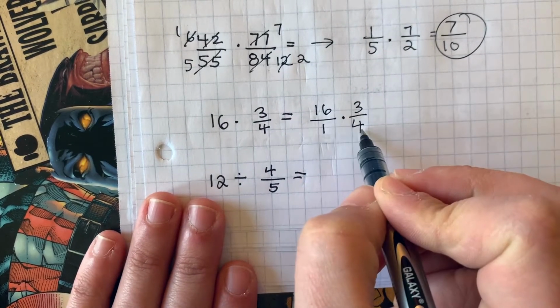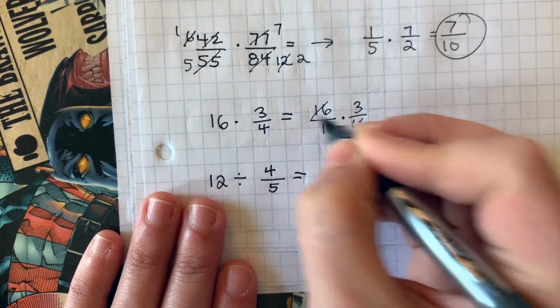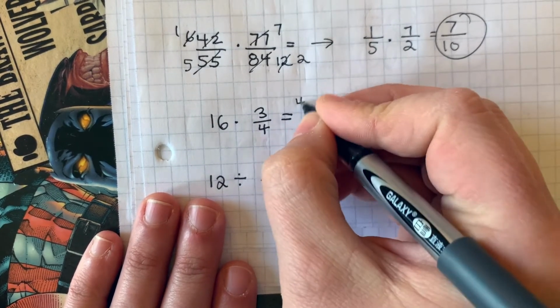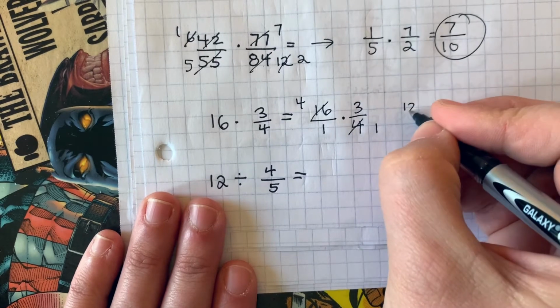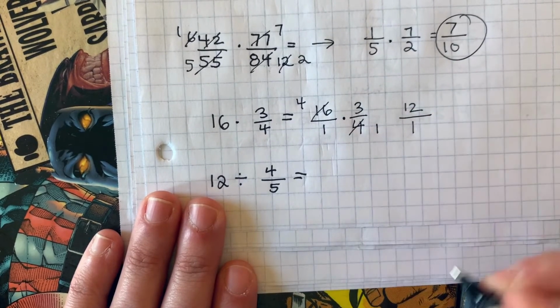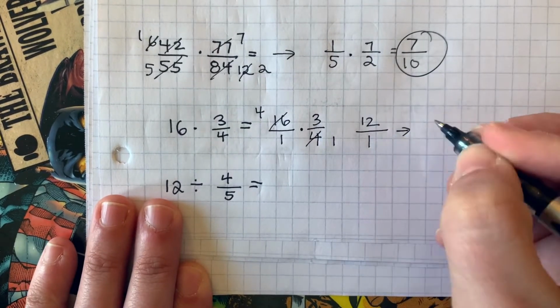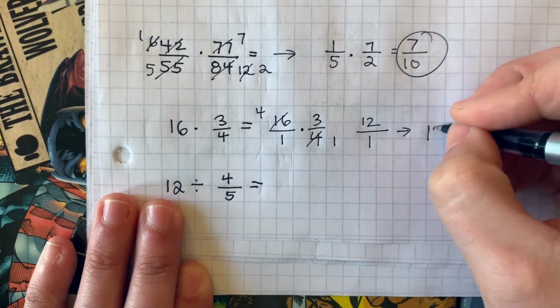I'm going to cross simplify here. I can divide these both by 4. So I get 1 and 4. 4 times 3 is 12. And 1 times 1 is 1. So what happens when you have an improper fraction that looks like this?